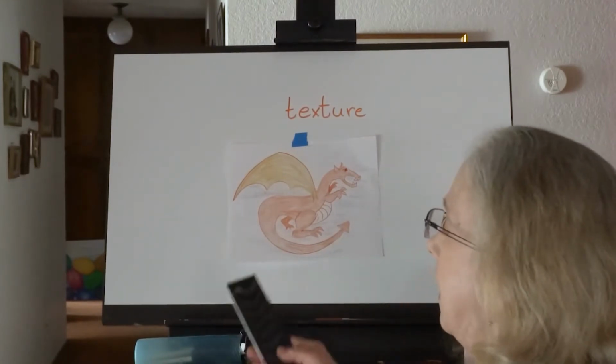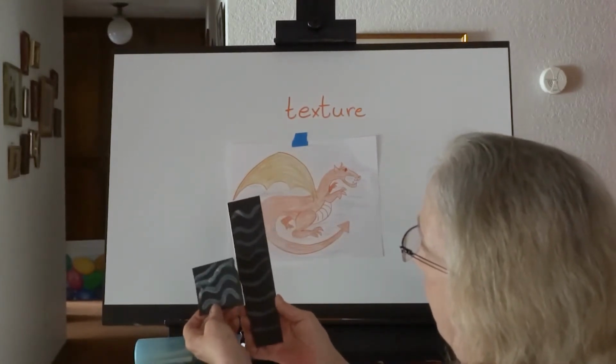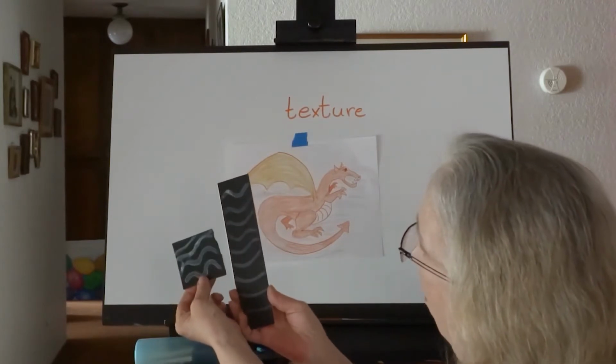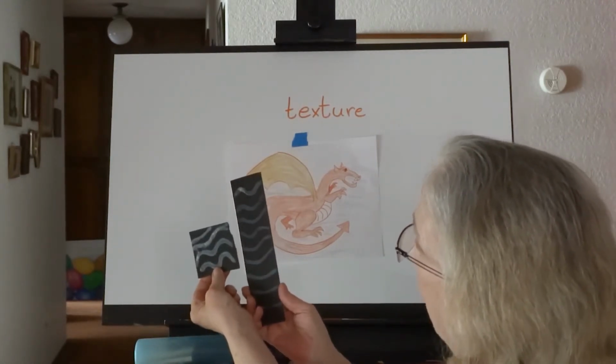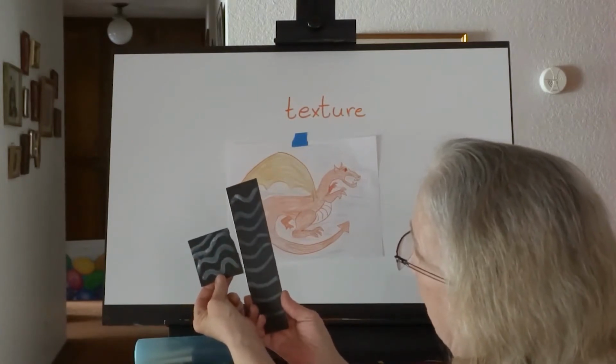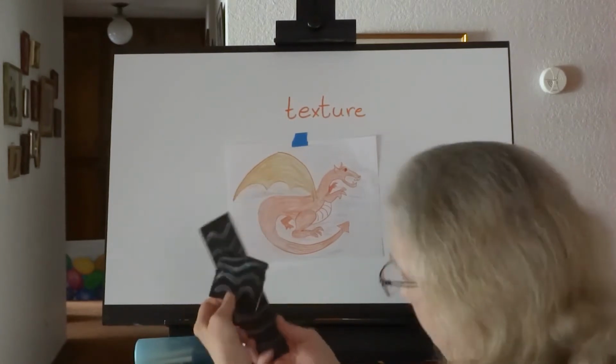Oh, and I made these texture blocks. I hope you can see them. I put some Elmer's glue, some school glue, on some black cardboard, and I made some wavy designs on there.